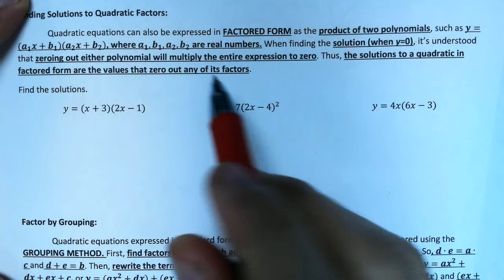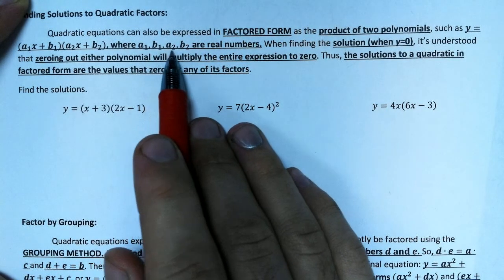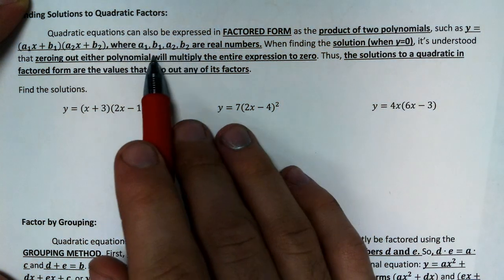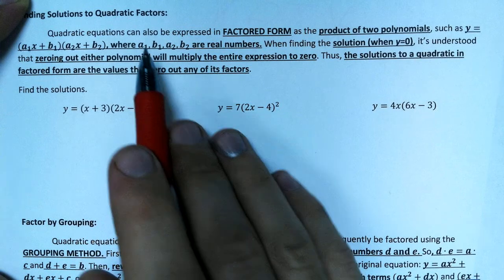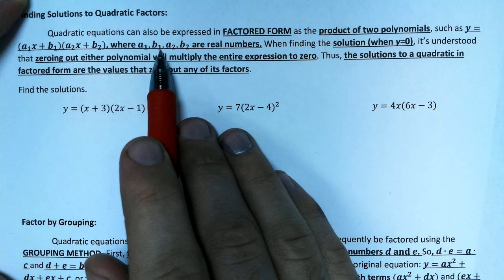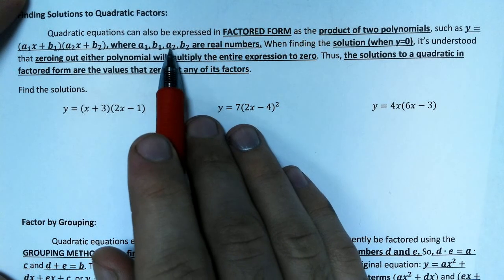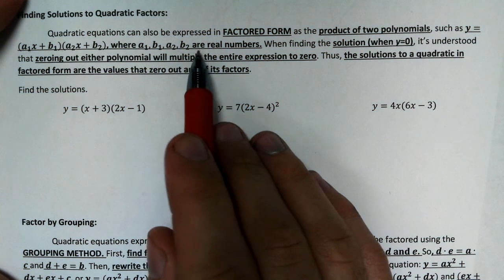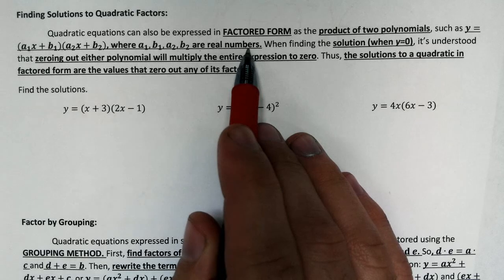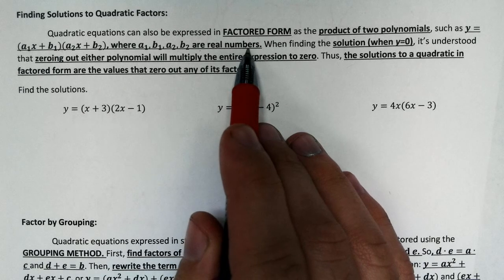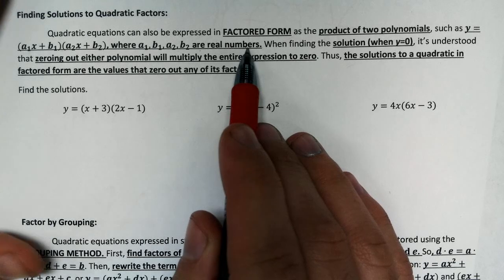Okay? Where a sub 1, b sub 1, a sub 2, b sub 2. Side note, that's how you say that. A sub 1 just means a subscript 1, b sub 1 means b subscript 1, a sub 2, a subscript 2, and so on and so forth, are real numbers. Real numbers just means they're not our imaginary numbers. Well, imaginary numbers exist, but they are not real numbers. There's nothing imaginary about this, staying in our nice one-dimensional line of numbers.